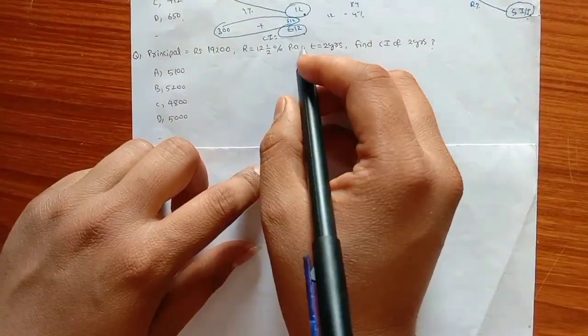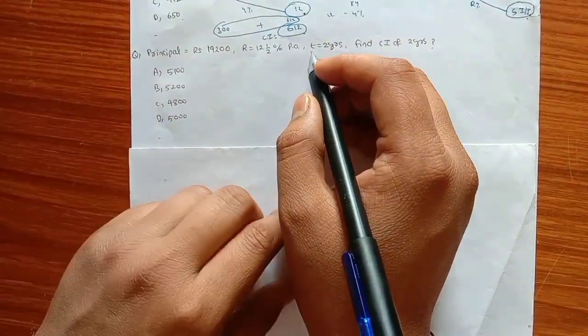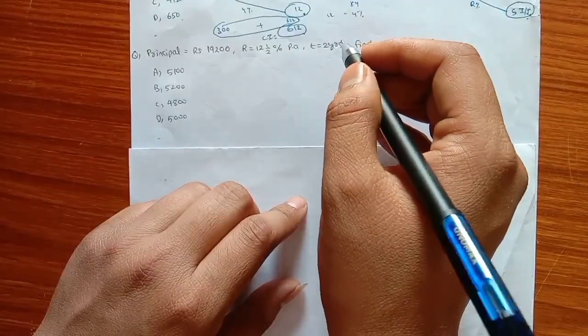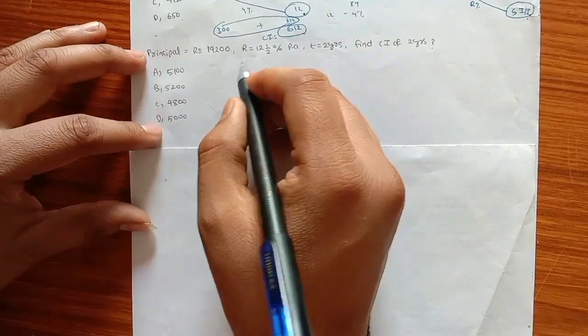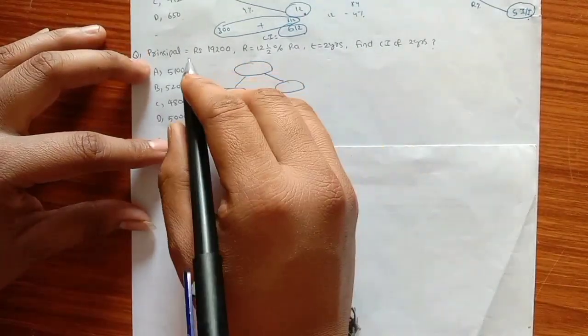Now let us see the second question in this video. Again we need to check for how many years the compound interest is. It is 2 years only. So we need to draw the previous trick first.